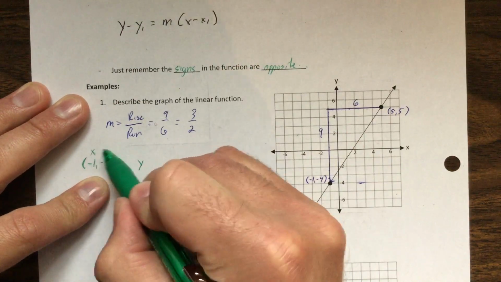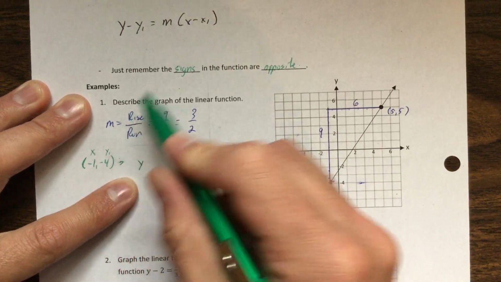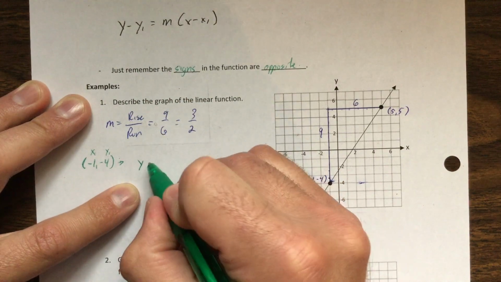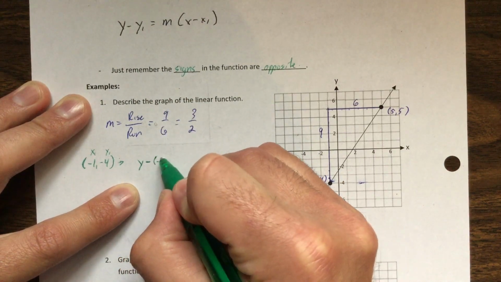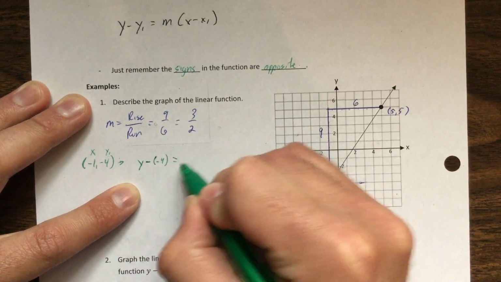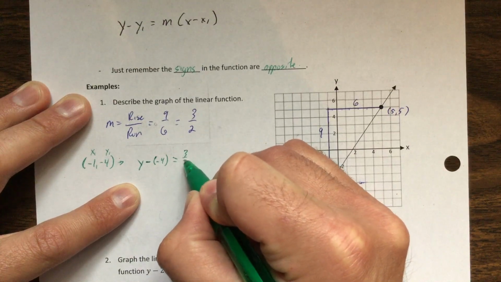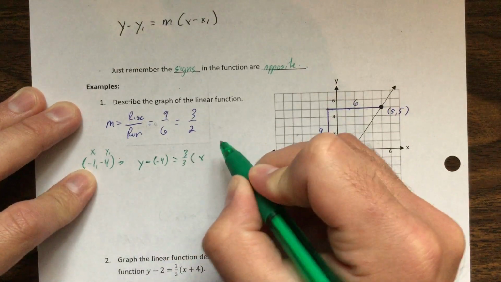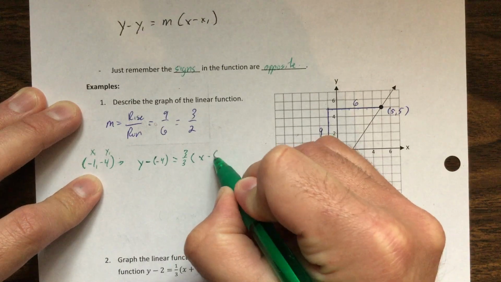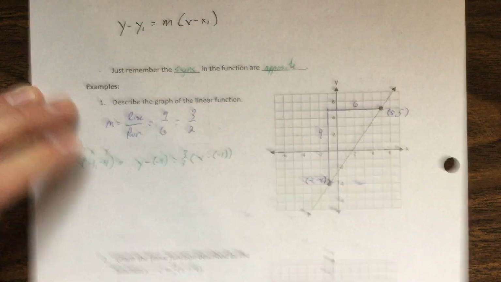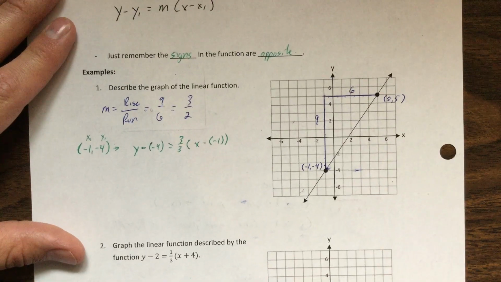This is x1 and this is y1. So we're going to do y minus -4 is equal to our slope, 3 over 2, times x minus x1, which is -1, and that becomes our equation.